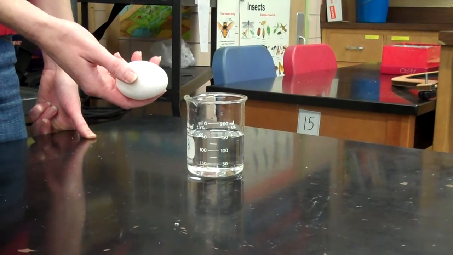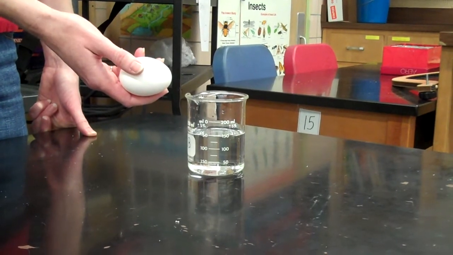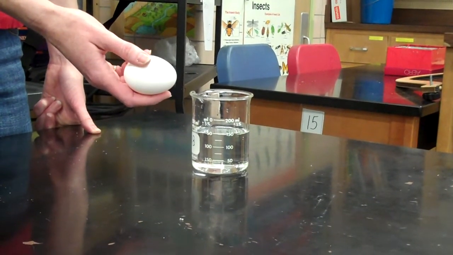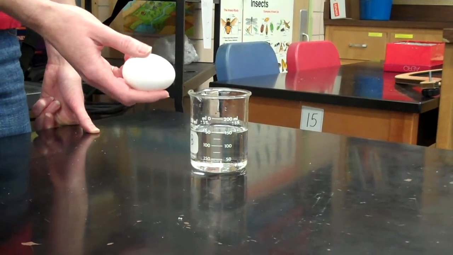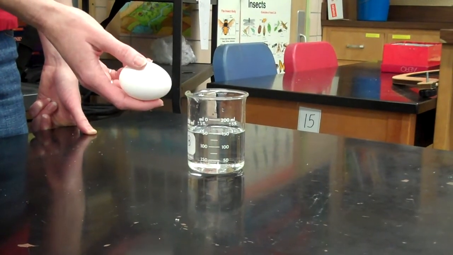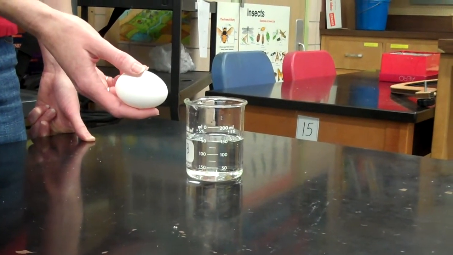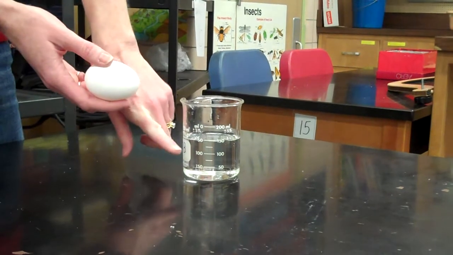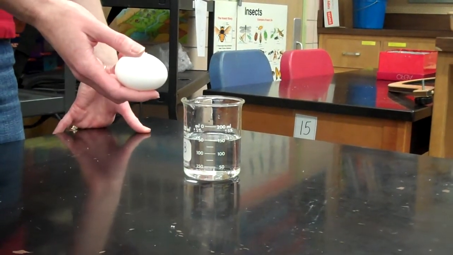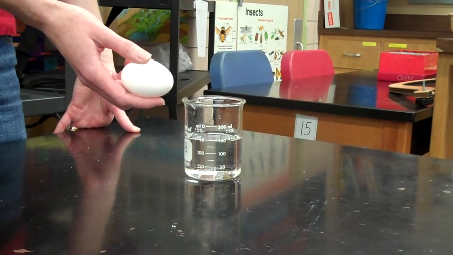So you'll notice that this is a regular egg. It is a raw egg. It has not been cooked. It has a shell. It's white. Lots of things that you already know about eggs. Vinegar is a clear liquid, has a strong odor. Some of you may know that it's an acid.